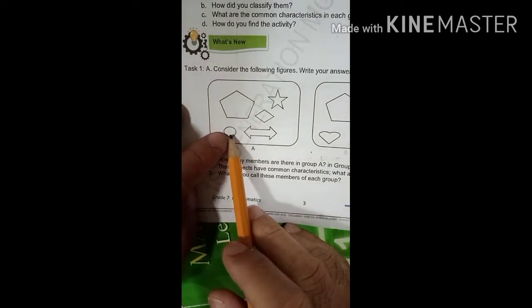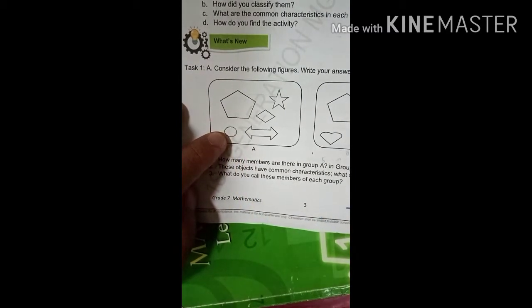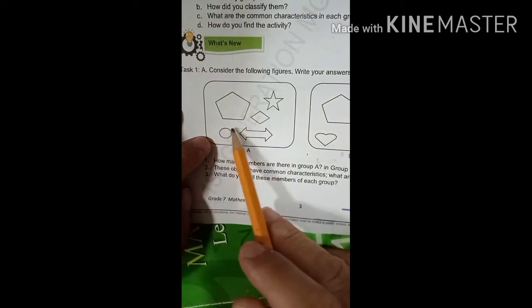Now, number 2, these objects have common characteristics. What are these characteristics? Now, these are illustrations. These are plain figures. This circle is a polygon. When we talk about Euclidean geometry, these are polygons. Now, what do you call these members of each group? So this refers to set.